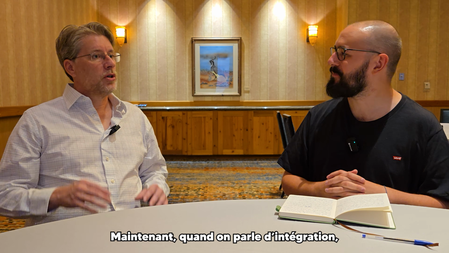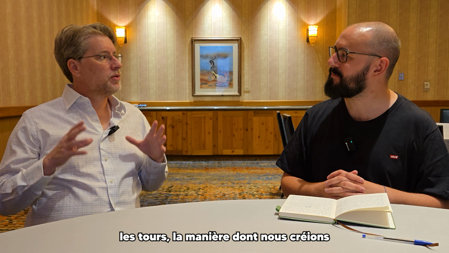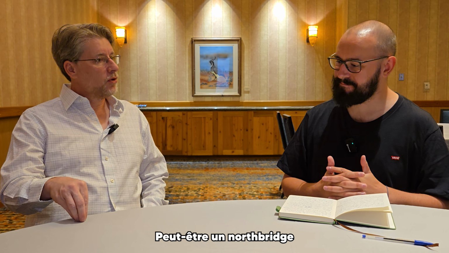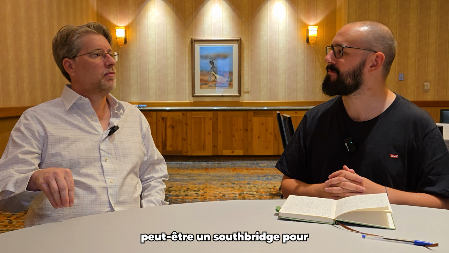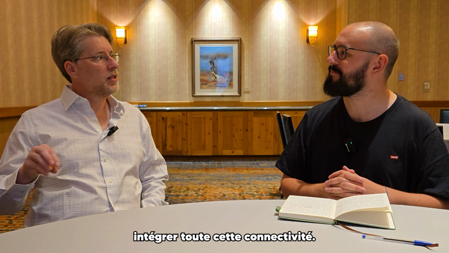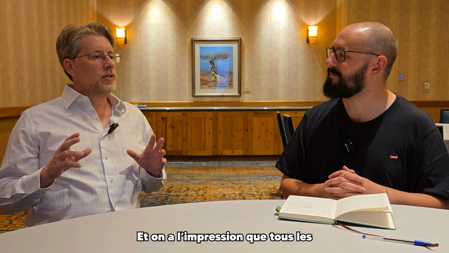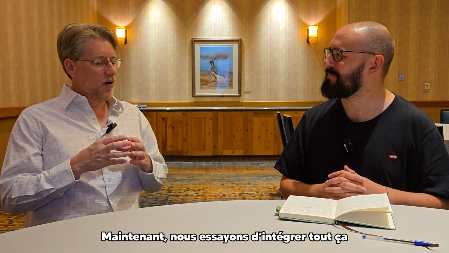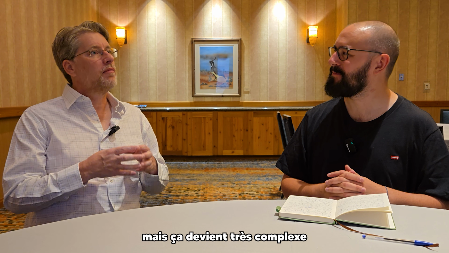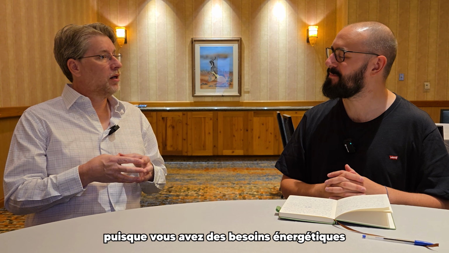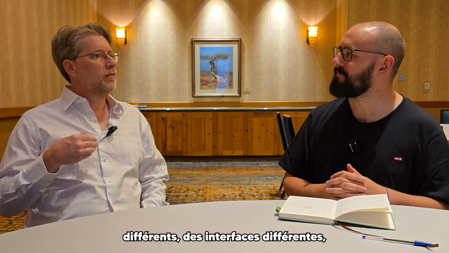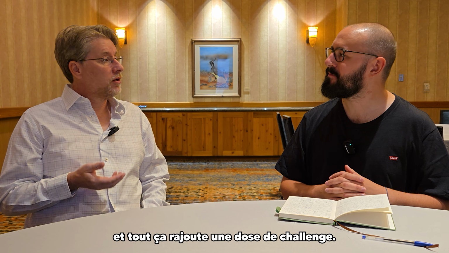Exactly. Now, in terms of integrating things, the way we built old PCs and desktops in the past was a discrete CPU, maybe a north bridge that had a memory controller, and maybe a south bridge to do all that connectivity. And it feels like every 3 or 4 years we change that mix, right? And so we're trying to get all of it onto one chip, but now that becomes difficult because you have different voltage needs, you have different interfaces, and that adds a vector of challenge.